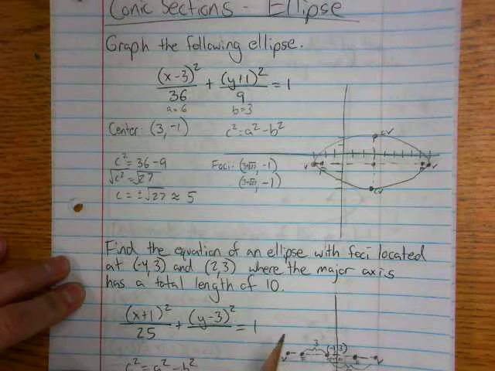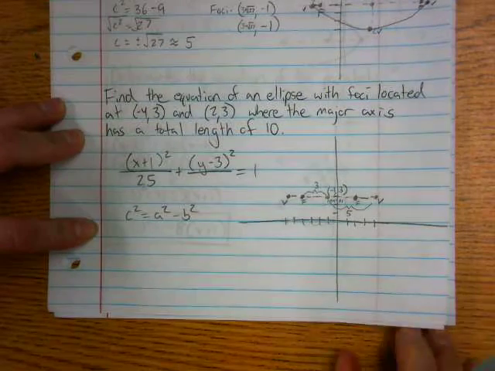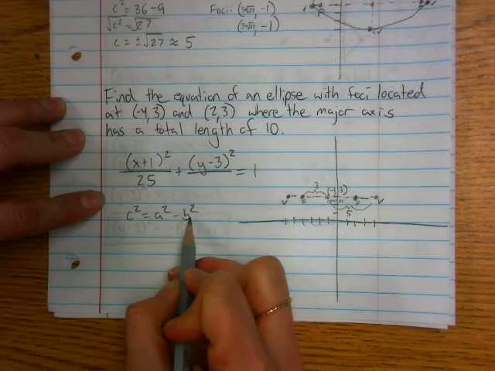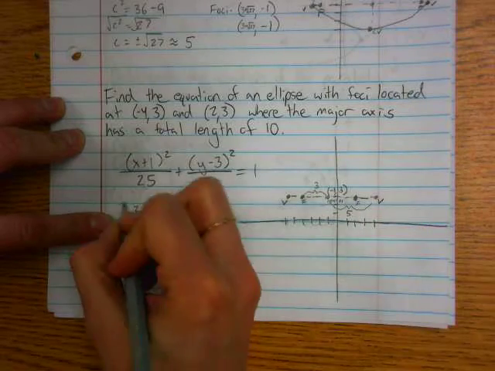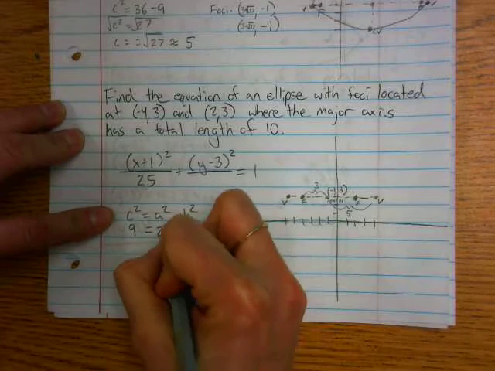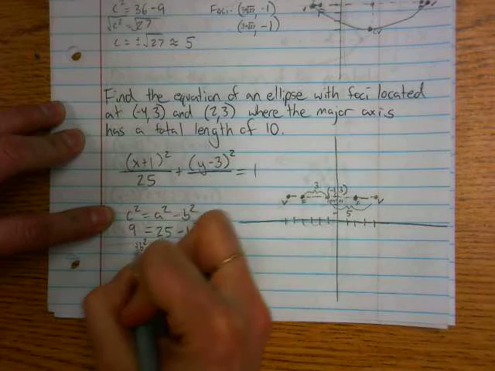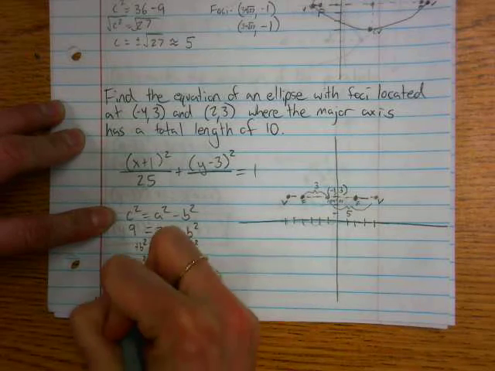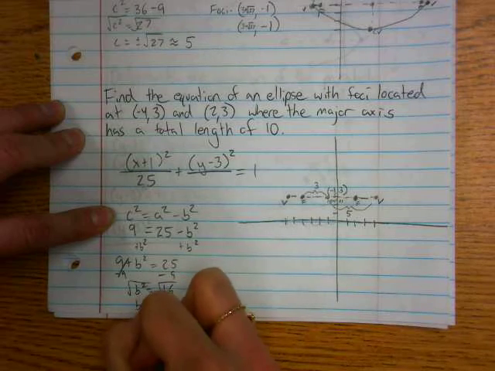In the last example, we knew a and b, and we were solving for c, the distance to the foci. In this one, we have the distance to the foci, so we have c, we have a, we want to find b. So we're going to say c squared, which would be 3 squared, or 9, equals a squared, or 5 squared is 25, minus b squared. And let's go ahead and solve. I'm going to add b squared over here to make it positive. 9 plus b squared equals 25. Subtract 9 from both sides. b squared equals 16. And take the square root, so b is plus or minus 4.